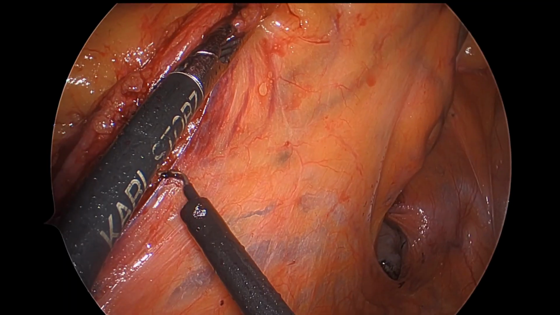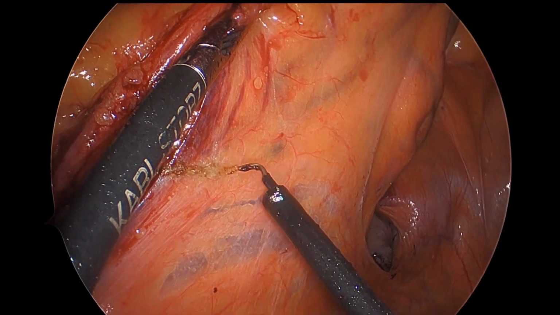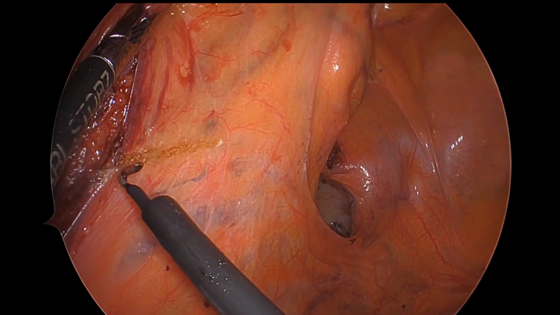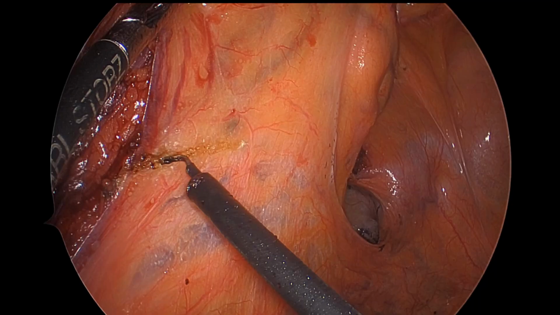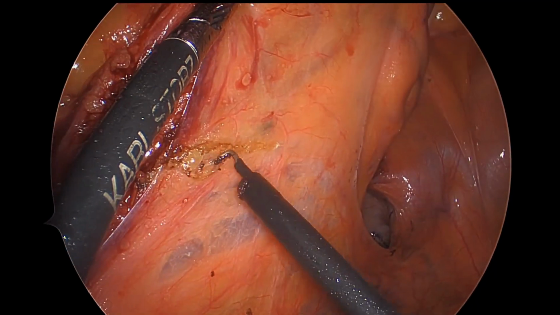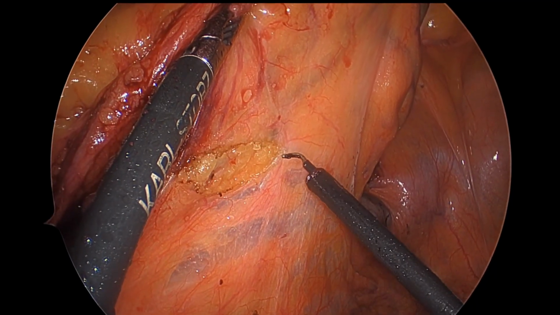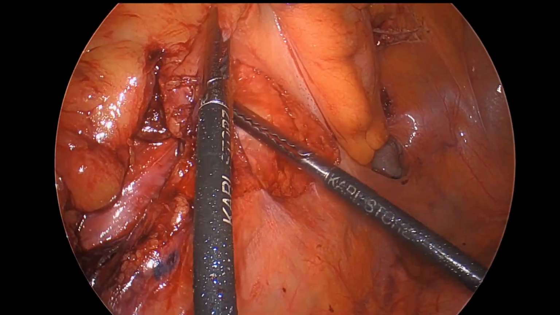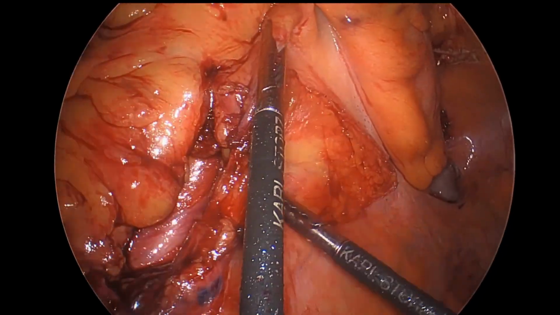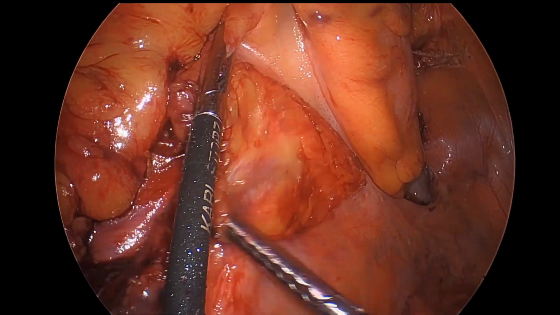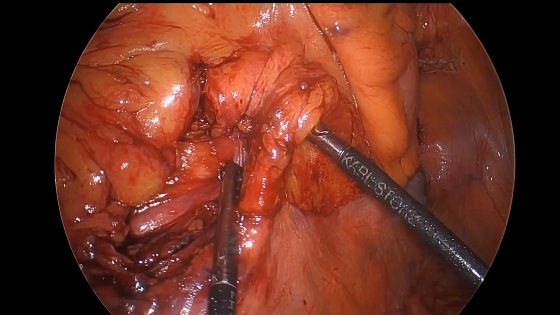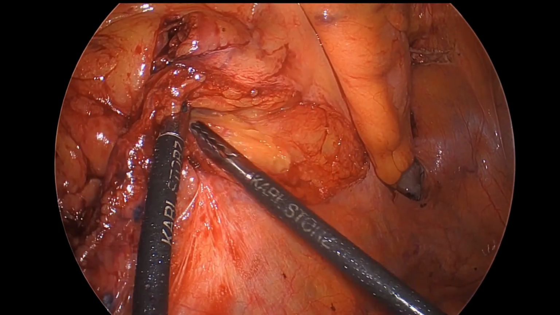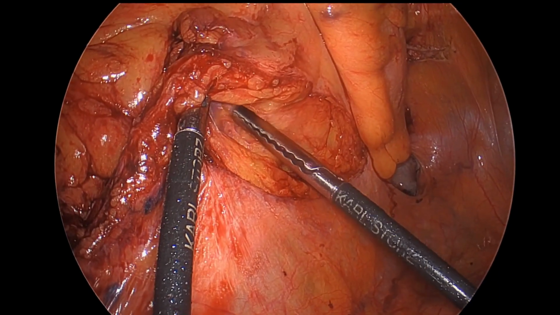Now we're actually establishing the true plane under the IMA pedicle. And in a moment, you're going to see that we establish the correct plane towards the mesorectum. I'm bluntly sweeping away the retroperitoneum here. Again, just being careful as we're still not quite sure of the anatomy here. But this is a good video that indicates all the principles that I tried to illustrate.